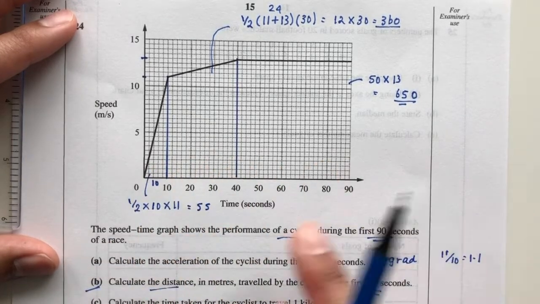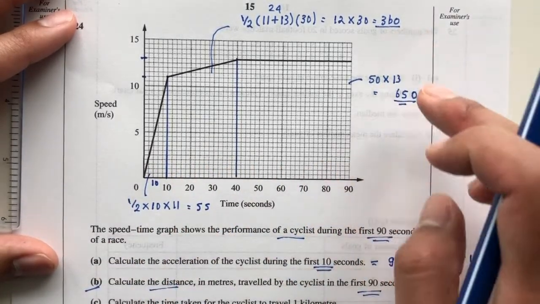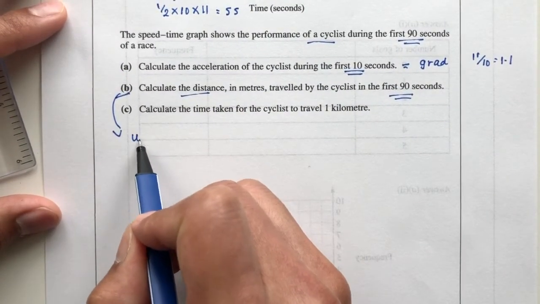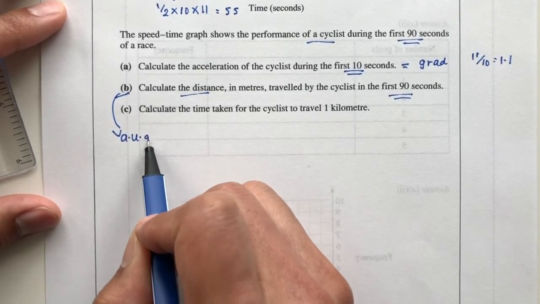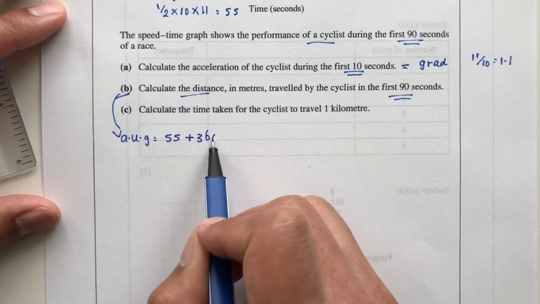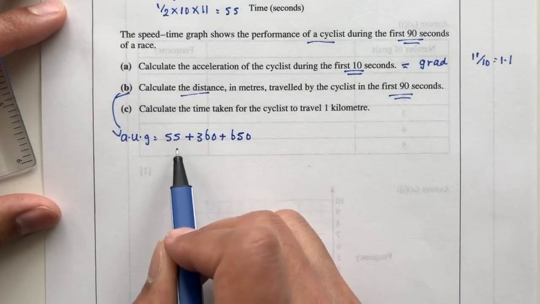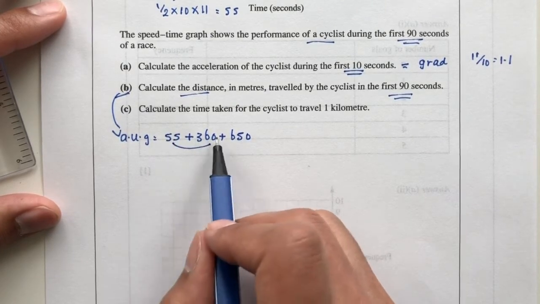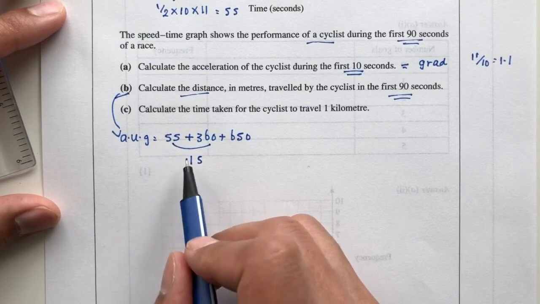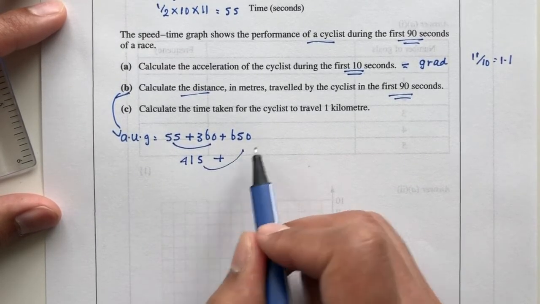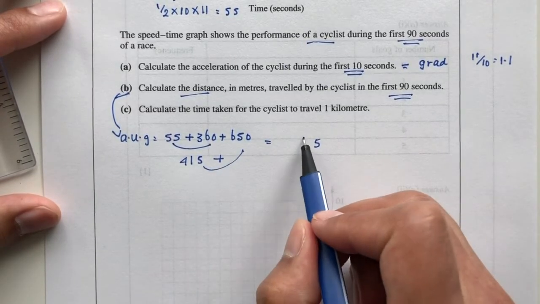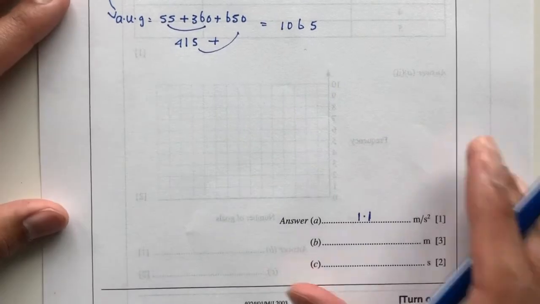So now for distance traveled, you have to add every part, 55 plus 360 plus 650. So let's do this here, part B. So area on the graph will be first part is 55 plus 360 plus 650. So this plus this will be 5 is 5, 1 and 4 plus this. So these two will be 5, 6 and 10. So distance traveled will be 1065 meters.